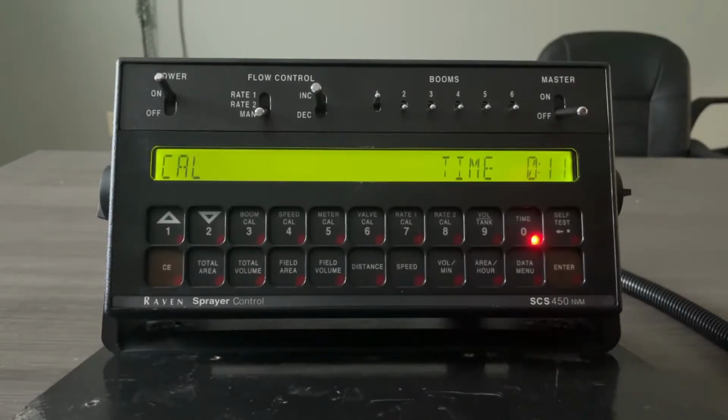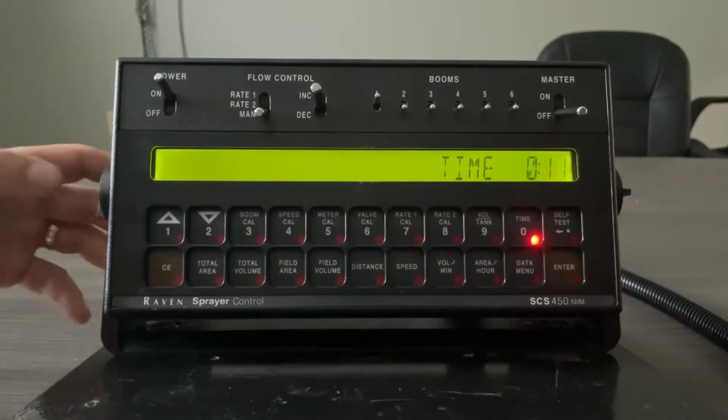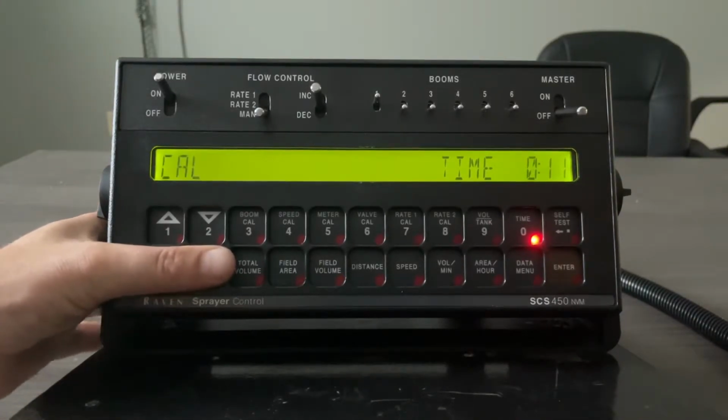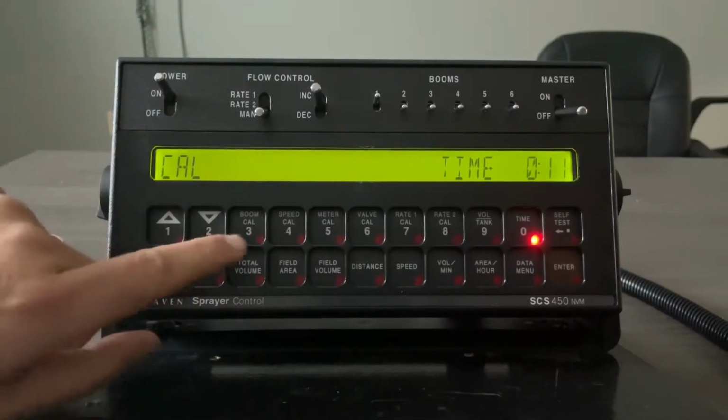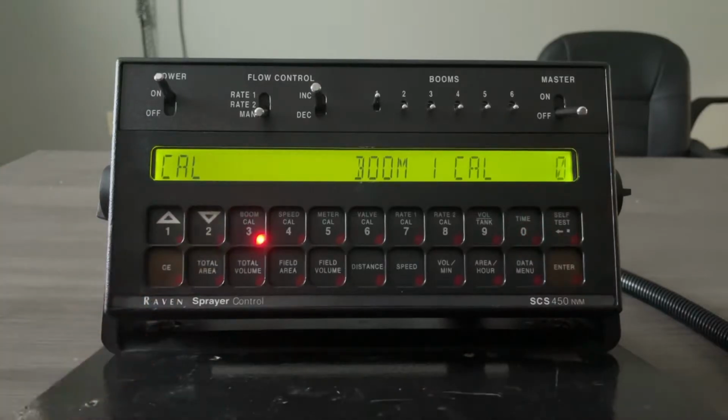Woody, we've already put the numbers in on the pre-calibration, so prior to the actual boom cal. So we're going to start on the left-hand side and start talking about boom cal. Woody, take it away. Sure, so you're going to see the first three buttons are what we're going to be working with. To access that when you're on the cal screen, we're going to come over and depress the boom cal.